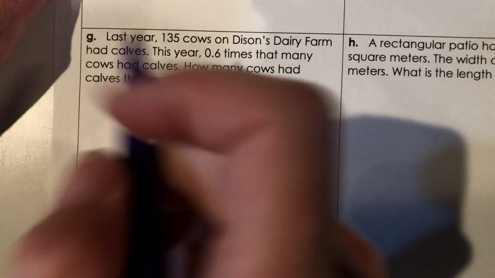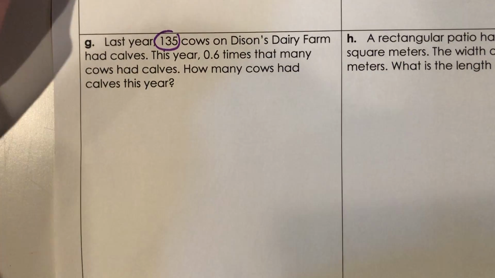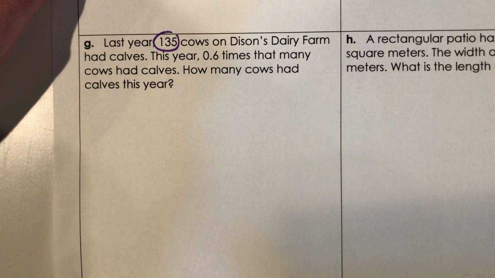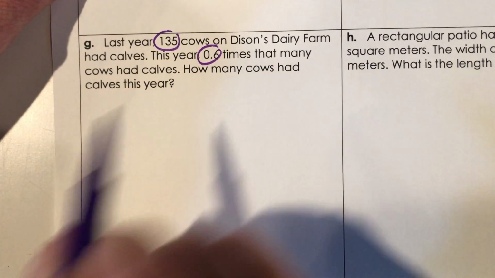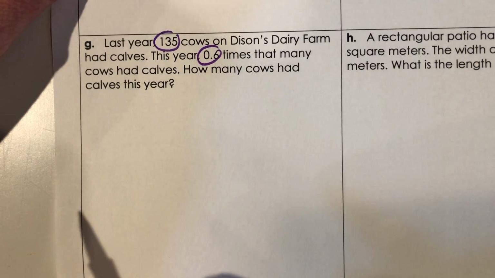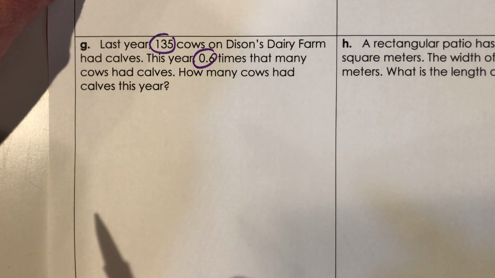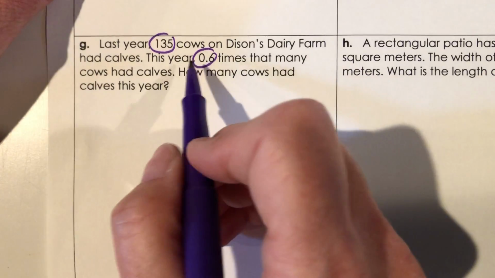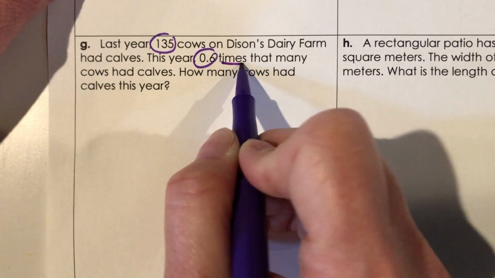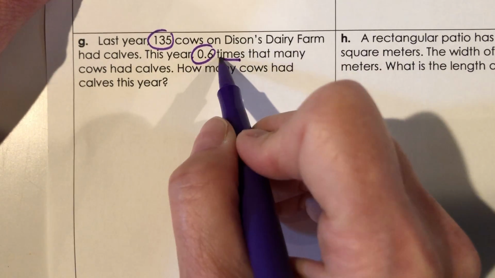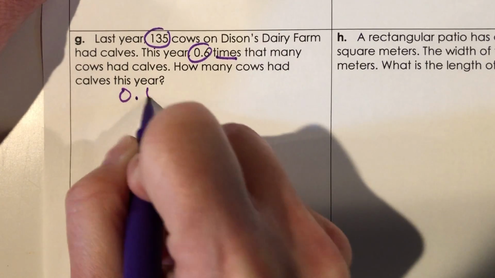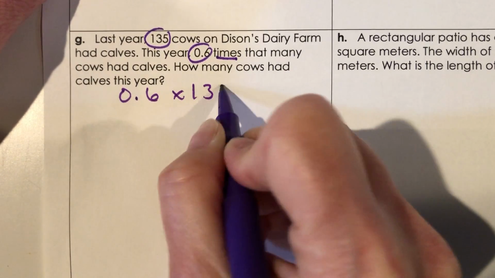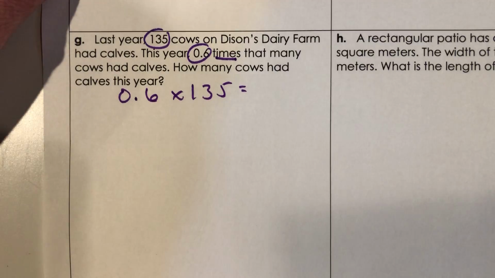Okay, we're almost there. Last year, 135 cows on Dyson's dairy farm had calves. This year, 6/10 times that many cows had calves. How many cows had calves this year? It's been a fun one to say for me today. So it says 6/10 times that. So that means 6/10 times that, right? 0.6, 6/10 times 135. Let's do it.